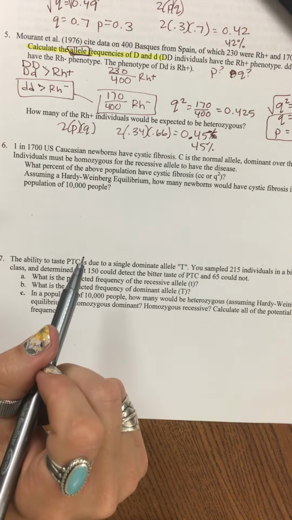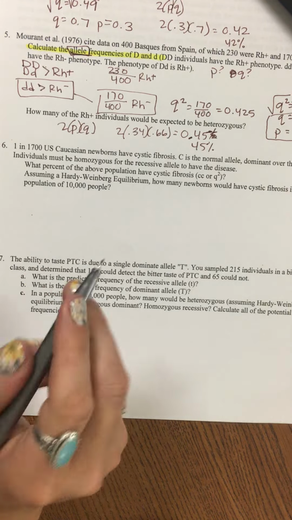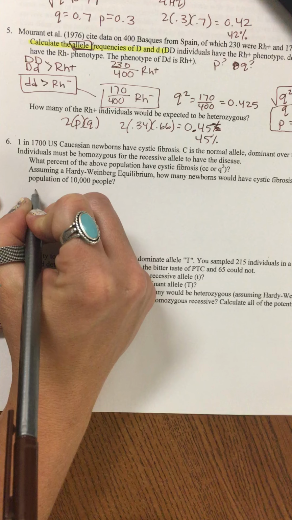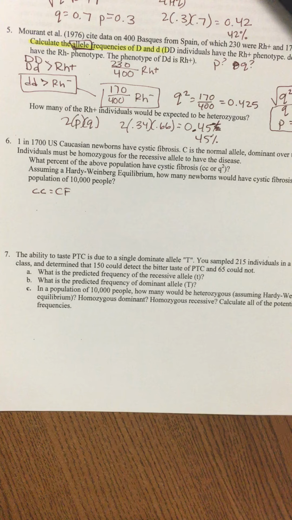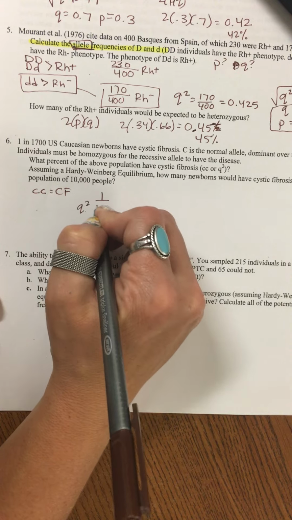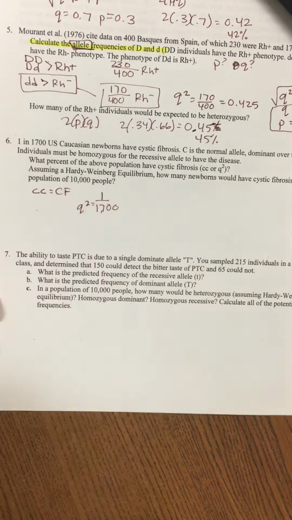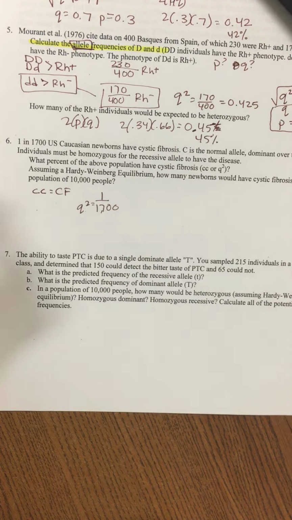Capital C is the normal allele, dominant over recessive. Individuals must be homozygous for the recessive allele to have the disease. So right there, that information tells me little c equals cystic fibrosis. What percent of the above population have cystic fibrosis, or Q squared? That's easy. 1 out of about 1,700 have cystic fibrosis, and that's my homozygous recessive individuals. So when I do this, I find my Q squared is 1 divided by 1,700. It was a very small number.